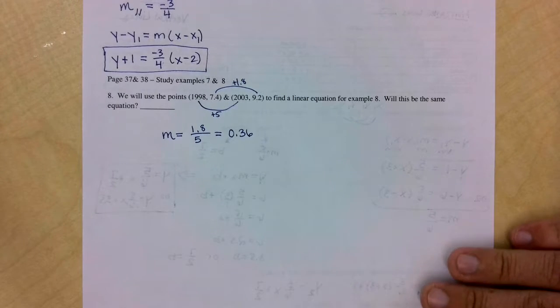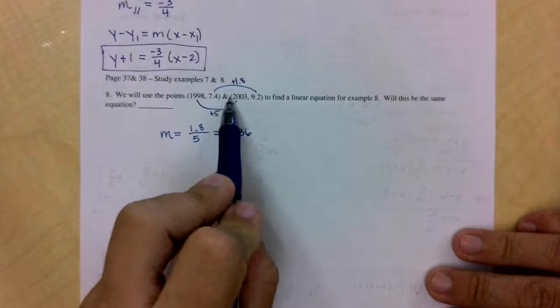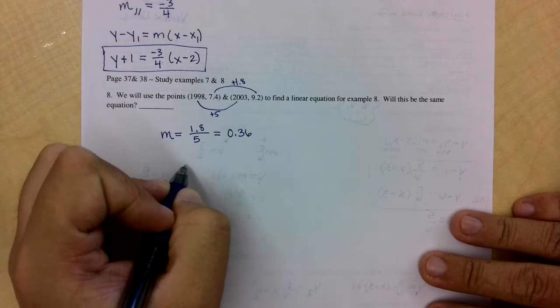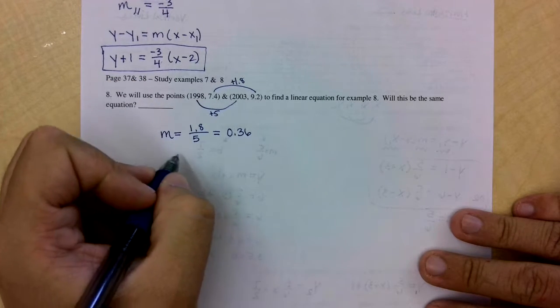So now we need to just write an equation. I've got a slope. I'm given some points. Again, point slope form is going to be really helpful. I could pick this point or this point. It does not matter.